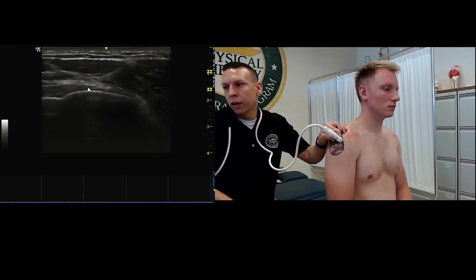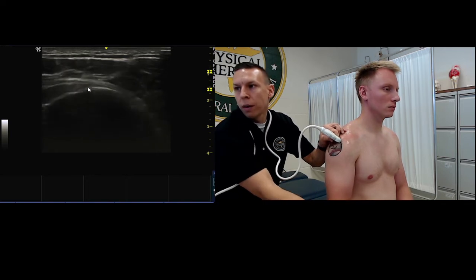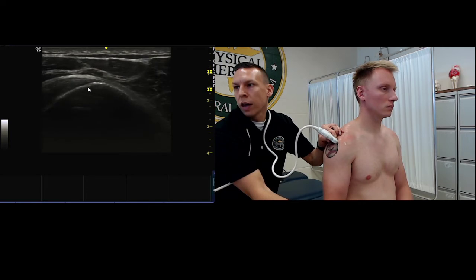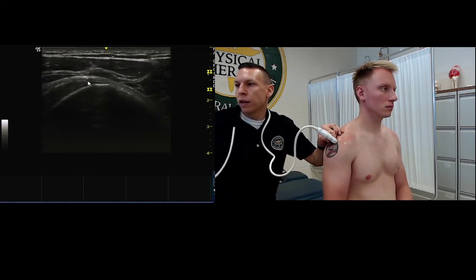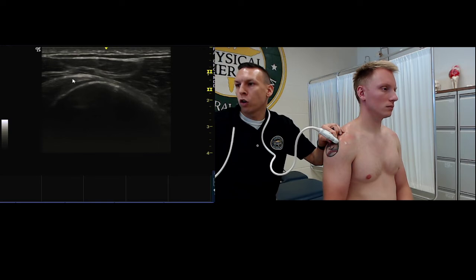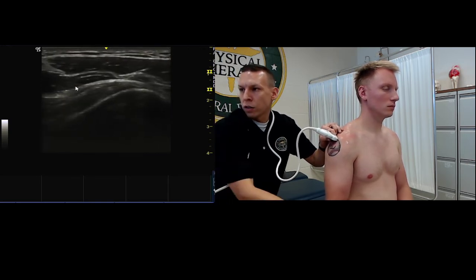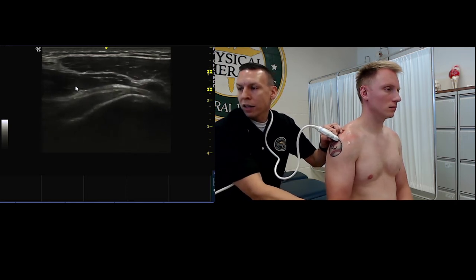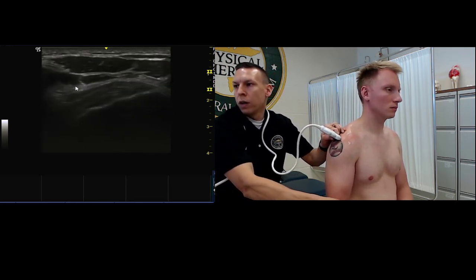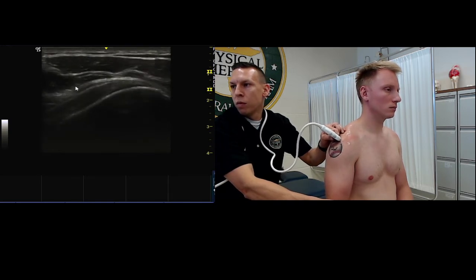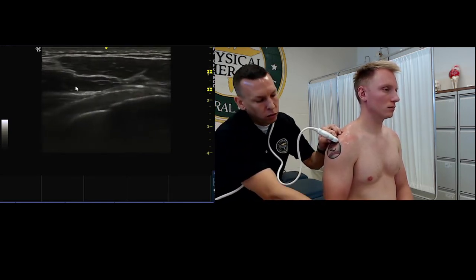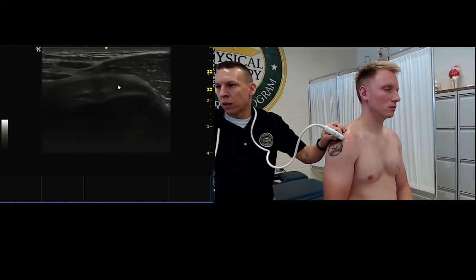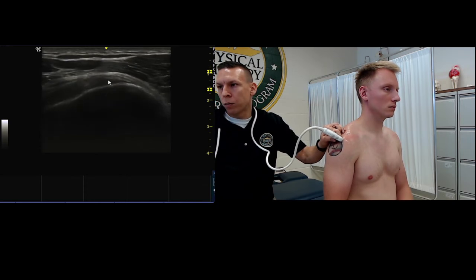From here, we can also take that shoulder and move them into internal and external rotation to look at the infraspinatus tendon attached to the humerus. You can also here do the same thing where you have them hold there, don't let them move you, and do a little bit of a stress in long axis. So you can do a couple different movements here, and you want to slide the probe up and down, or cephalad and caudal, on that tendon to visualize the entire footprint of the infraspinatus.